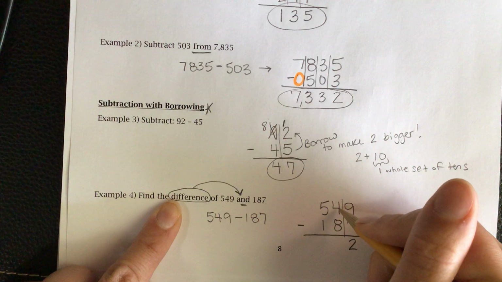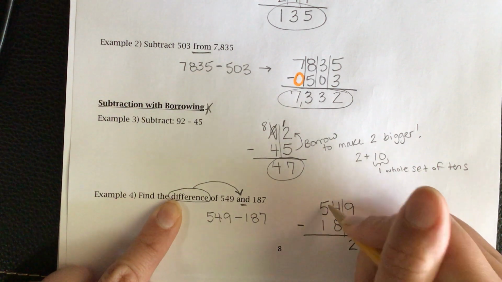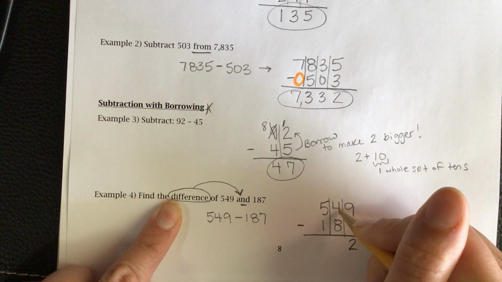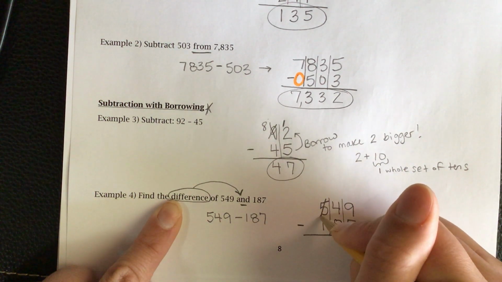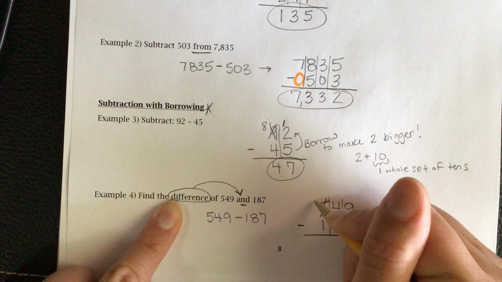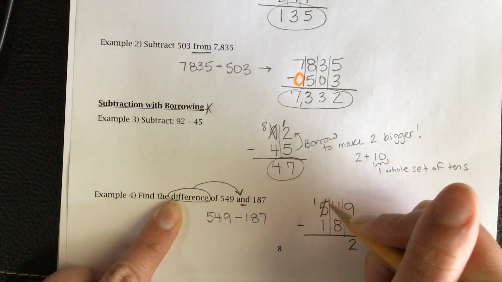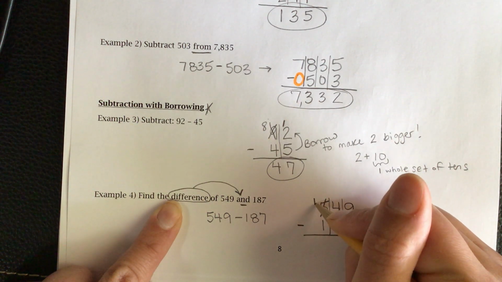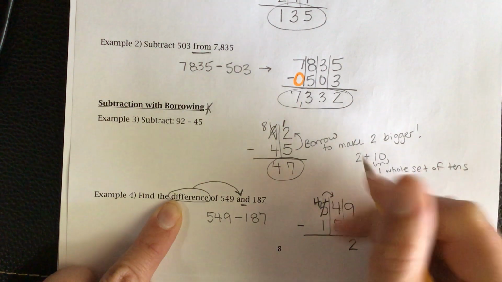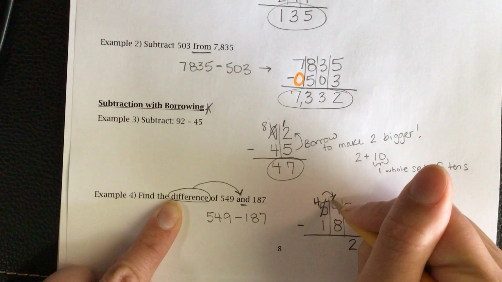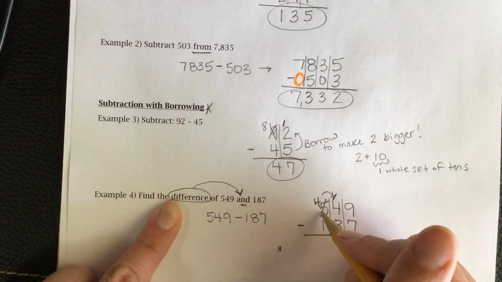When we go to take 8 from 4 though, we have a problem. So we need to get this number 4 to be larger. So we're going to take 1 from the 5, which is in the hundreds column. It's just taking a value of 10 though. So we're going to take 1 away, make this a 4, and we're going to move it over here. And I just said that incorrectly. So this is a value of 100.